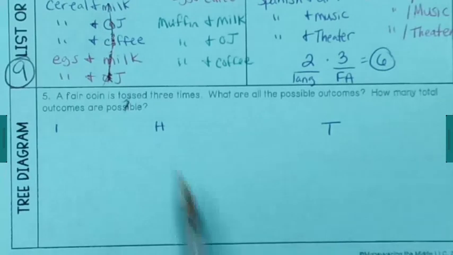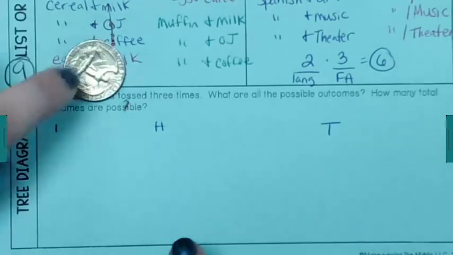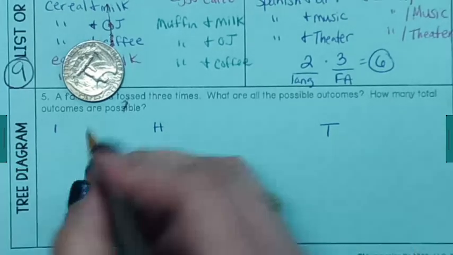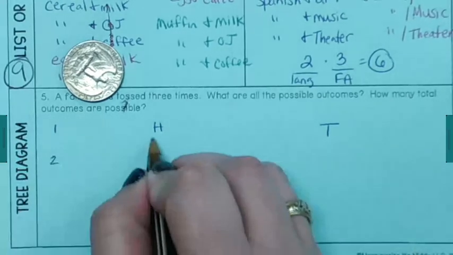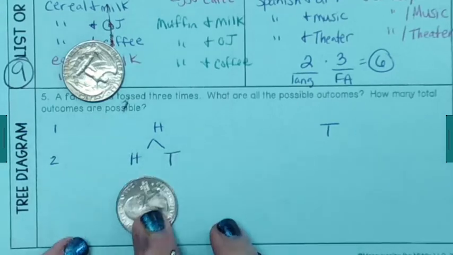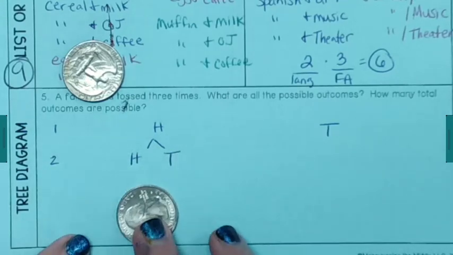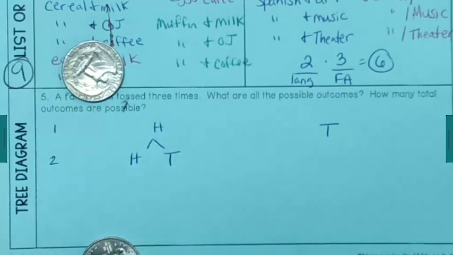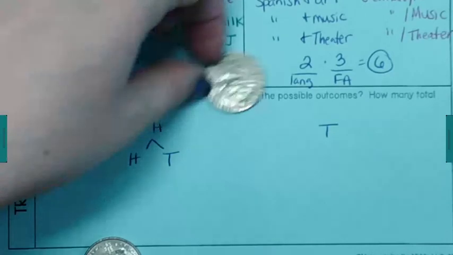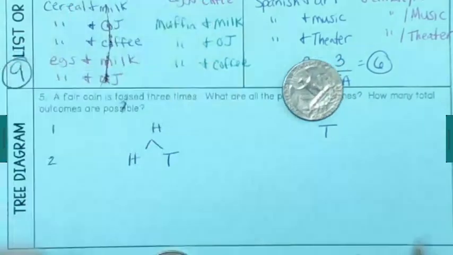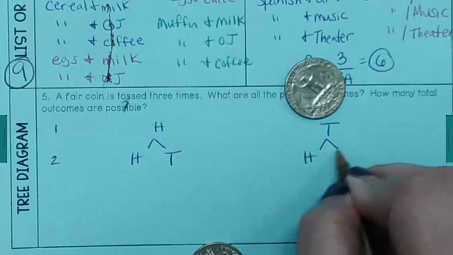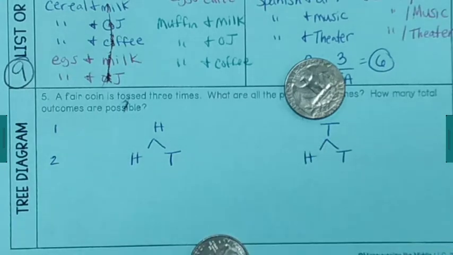Okay, so if this first coin landed on heads, what could the second coin be? Either one of them. It could be heads or it could be tails, right? Everybody okay so far? This first one is just the first coin. Now, what if I got tails on the first coin? What could the second coin be? Heads or tails? A coin can't be anything else but heads or tails.